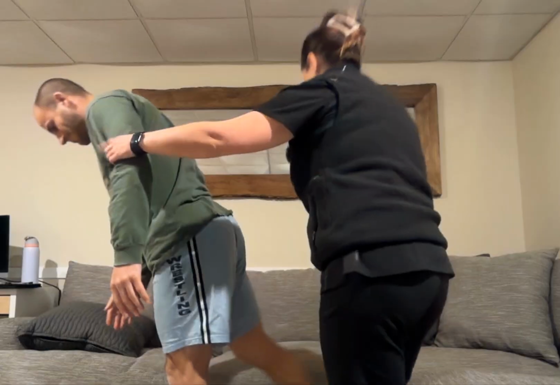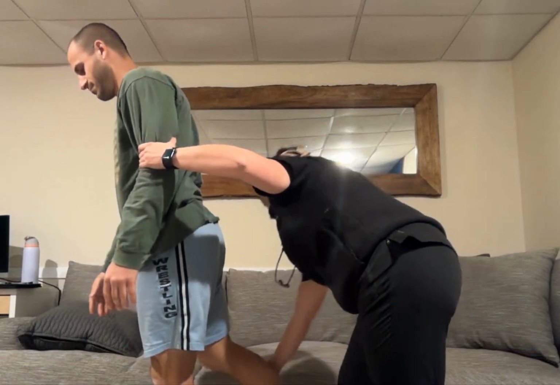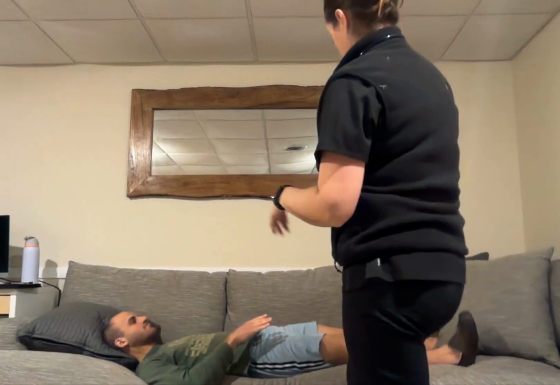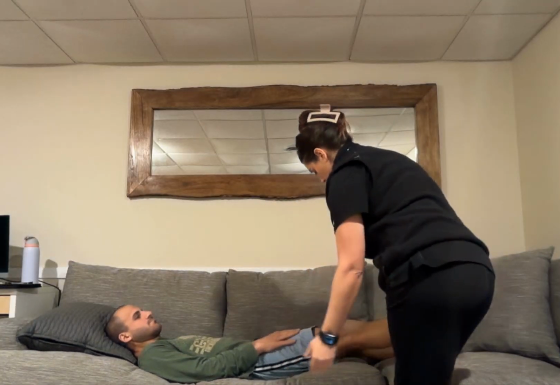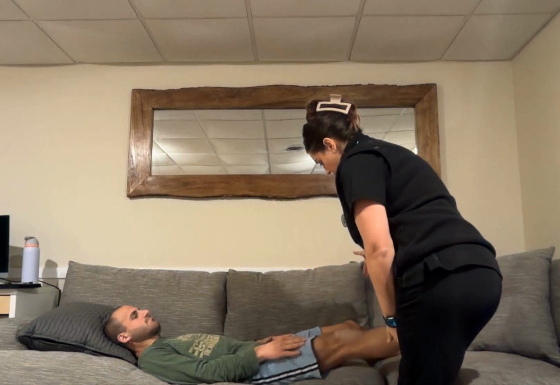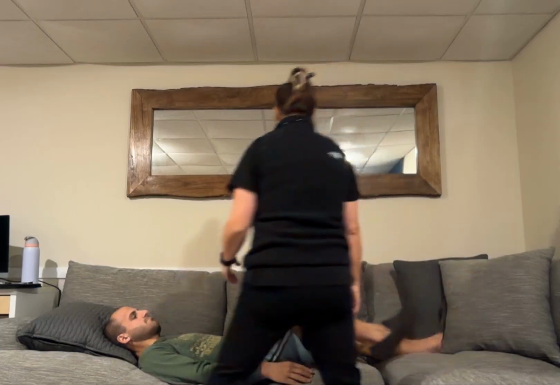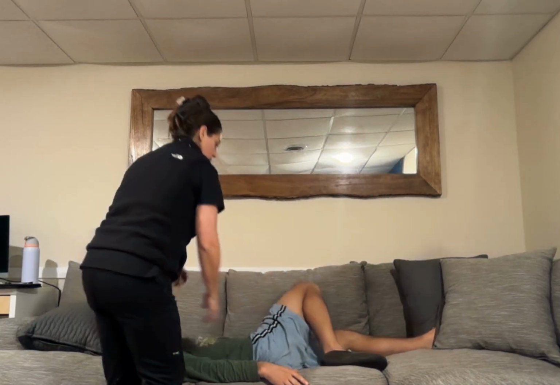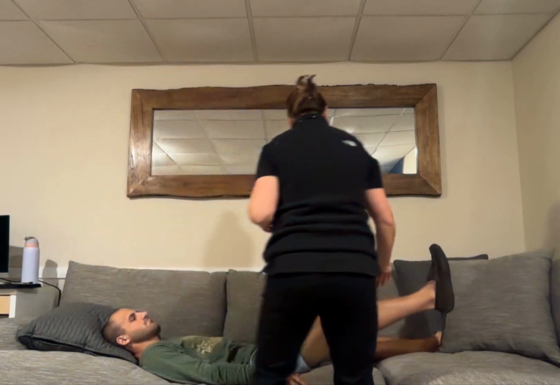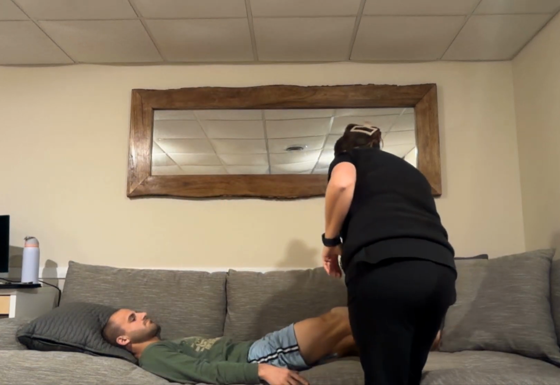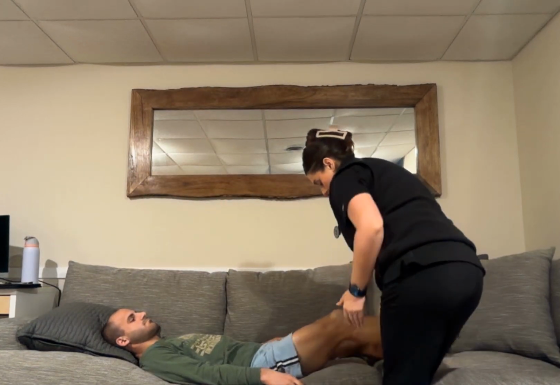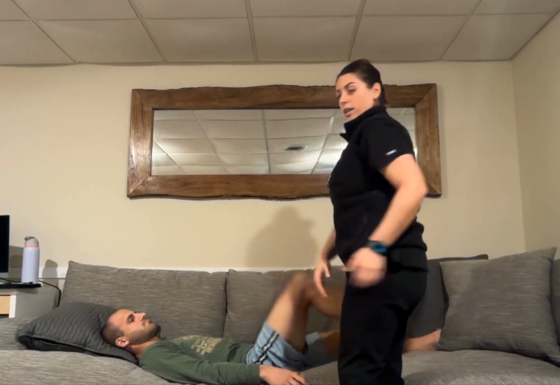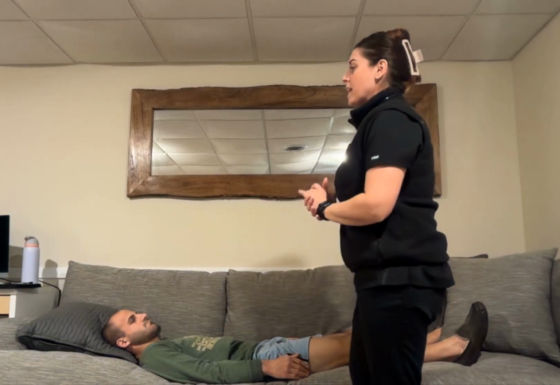I'm going to test for strength here, so don't let me push down, good, and then push up, good. So go ahead and lay down. Then we're going to do abduction, bring your leg out, and then adduction, bring your leg in. And then we can also do external rotation and internal rotation. Good. And now for strength, don't let me push down. Good. Up. Good. Abduction. Good. Adduction. Good. Strength 5 out of 5.